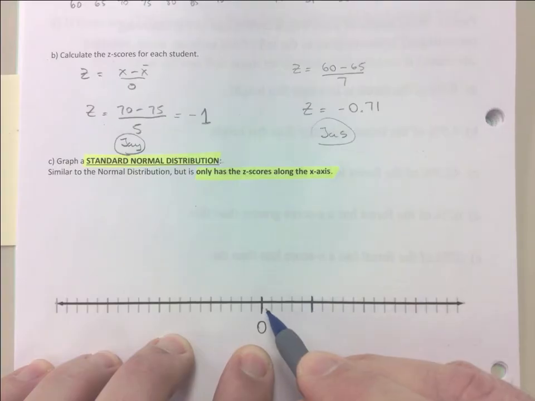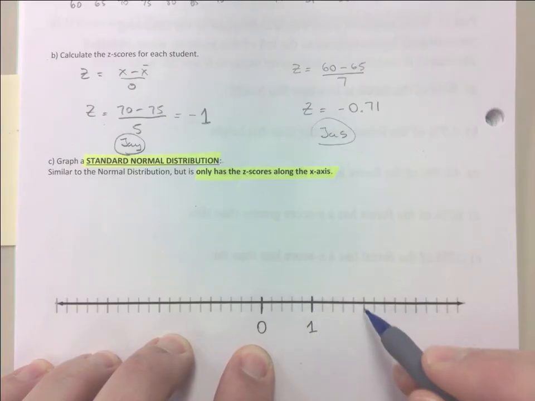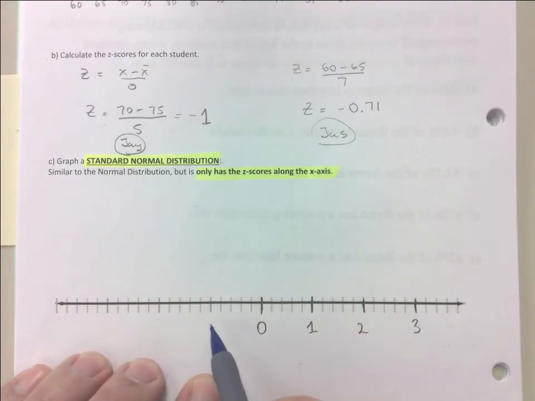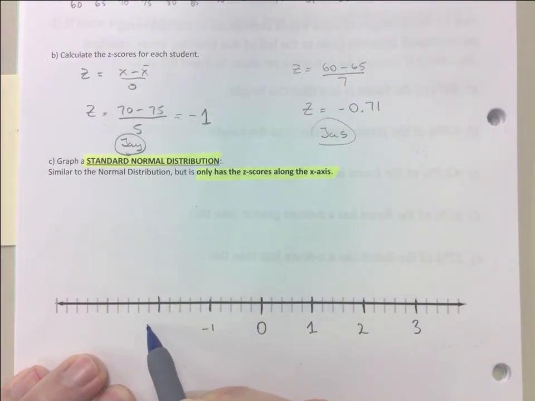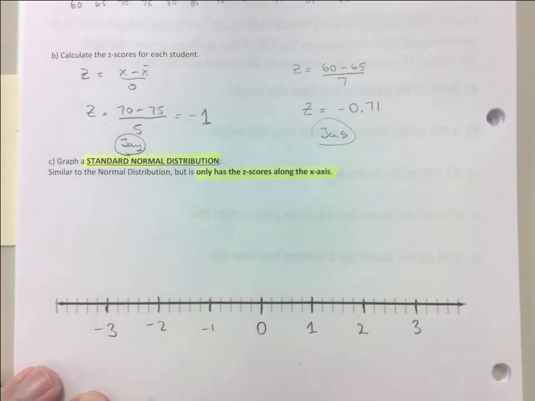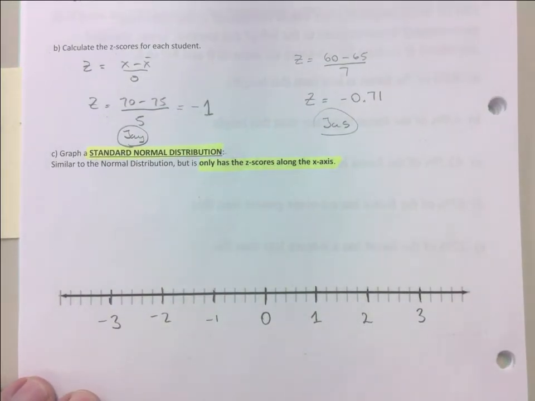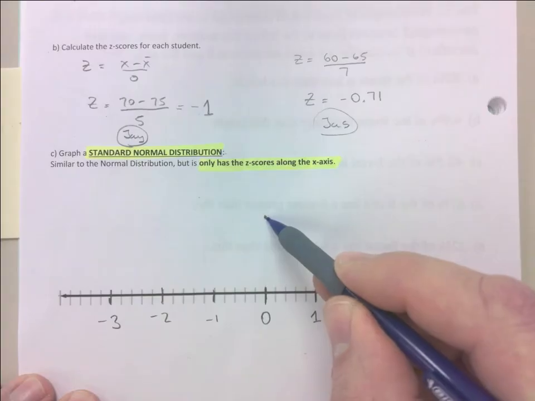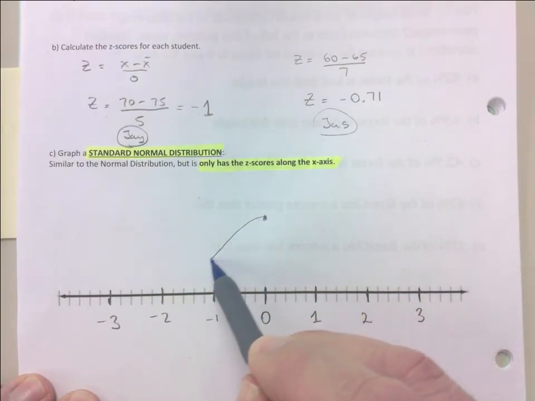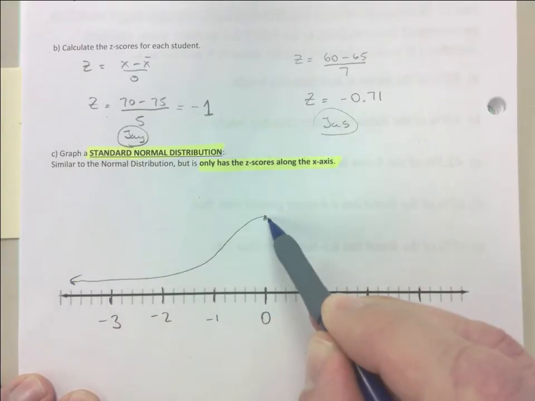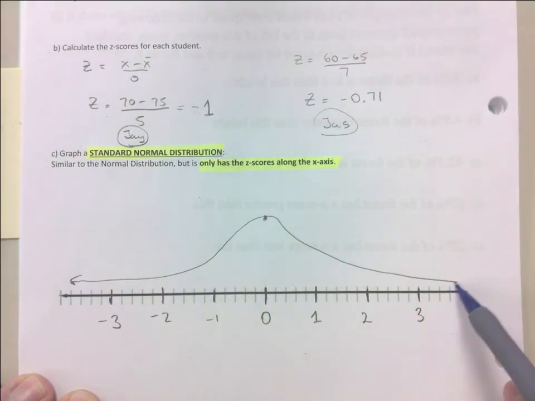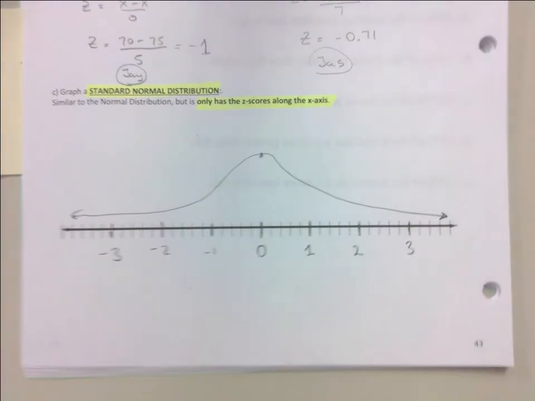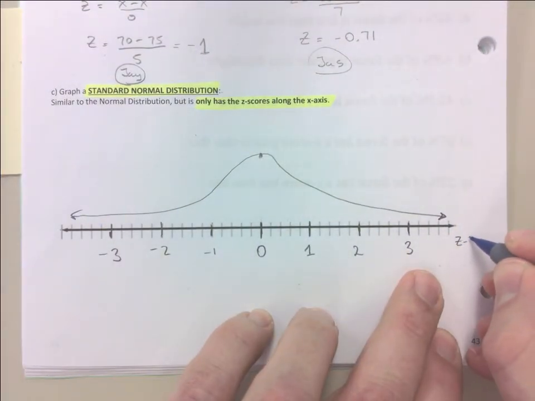And I'm going to count every 5 marks and just put a 1, and then 2, go up by 1, right? And this would be -1, -2, -3. And then 0 is the center. That's where our average is going to be. And along the x-axis, we're just going to say z-scores.